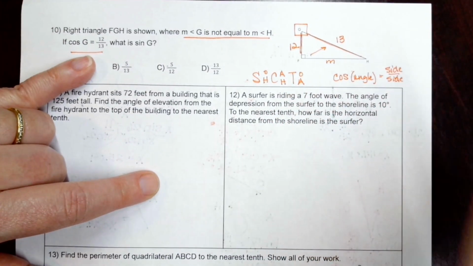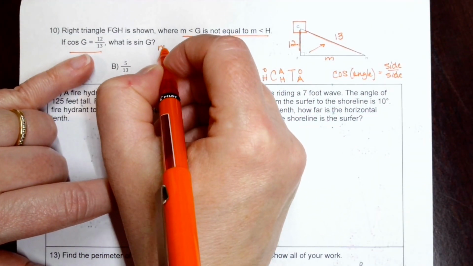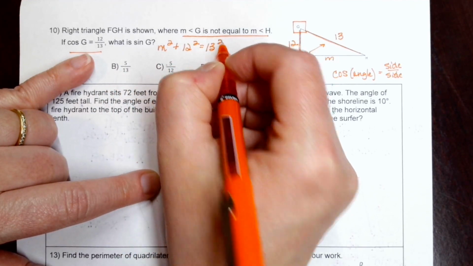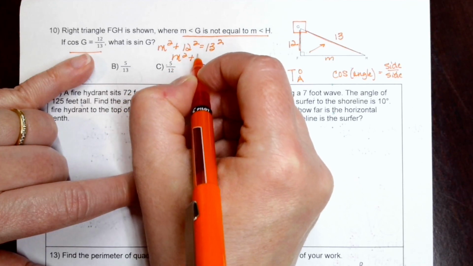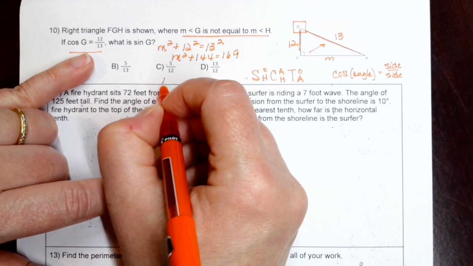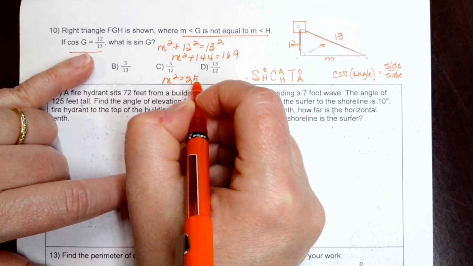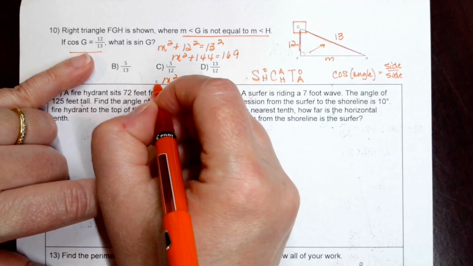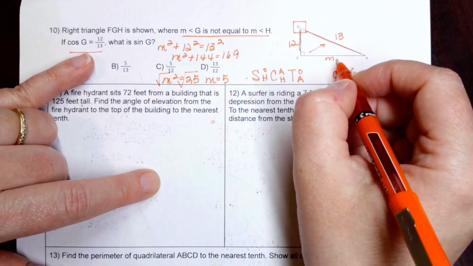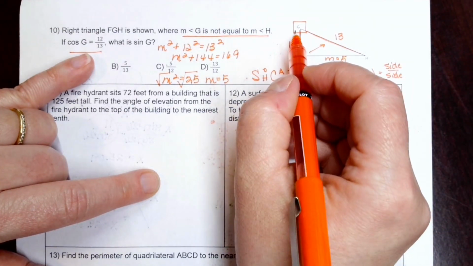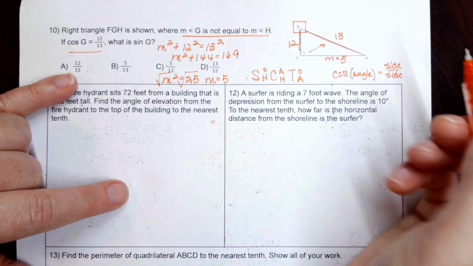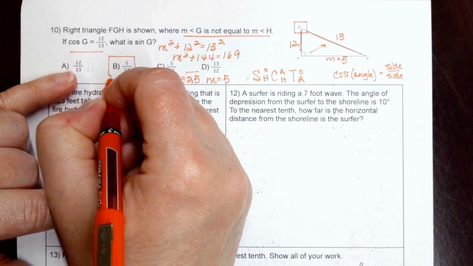All right, well if you have two sides, that's just going to be a Pythagorean theorem, right? So m squared plus 12 squared is going to be equal to 13 squared. So m squared plus 144 equals 169. And if we subtract, m squared should be equal to 25. Take a square root, and so m is equal to 5. All right, so the sine of G should be opposite over hypotenuse. It should be 5 over 13. And there you go.